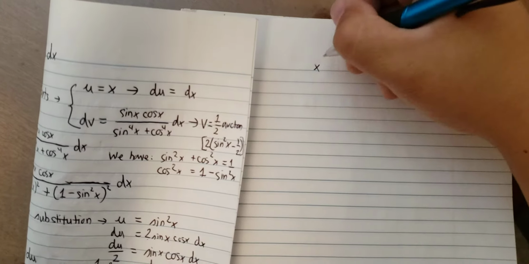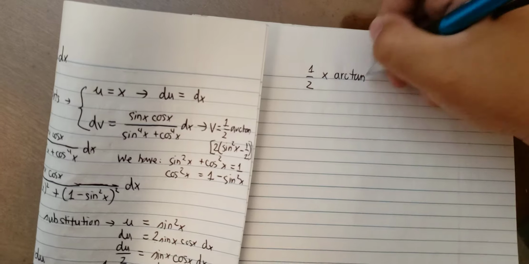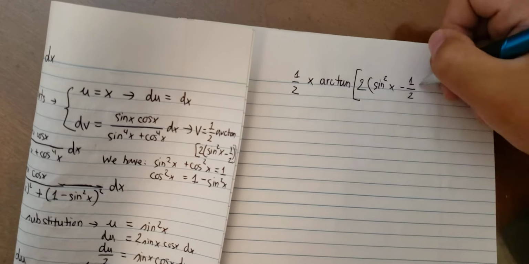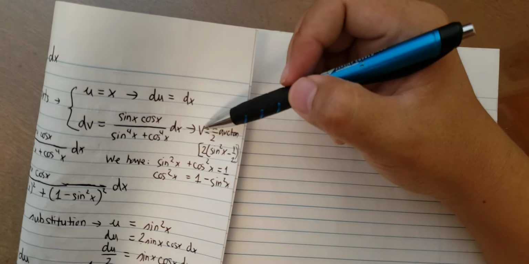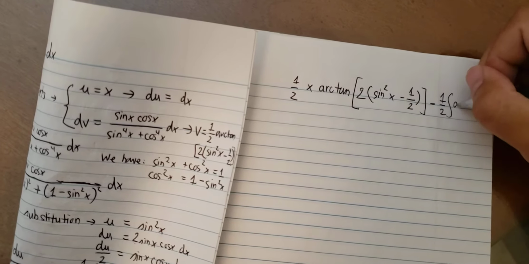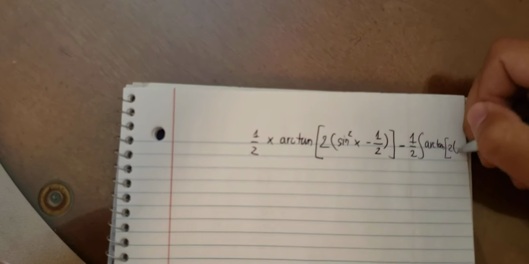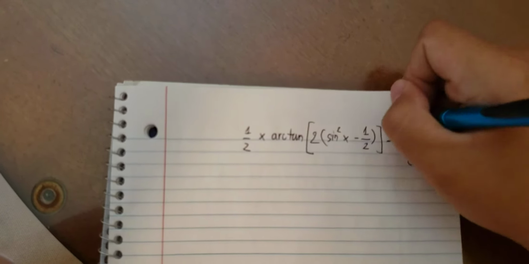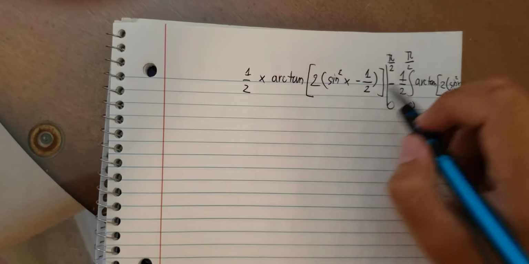After that, we can write u multiplied with v, and we have du multiplied with v. So you get negative, and we put 1 over 2 of the integral of this one. We put pi over 2 in here, number 0 in here, and we see that pi over 2 gives you pi over 2 in here.